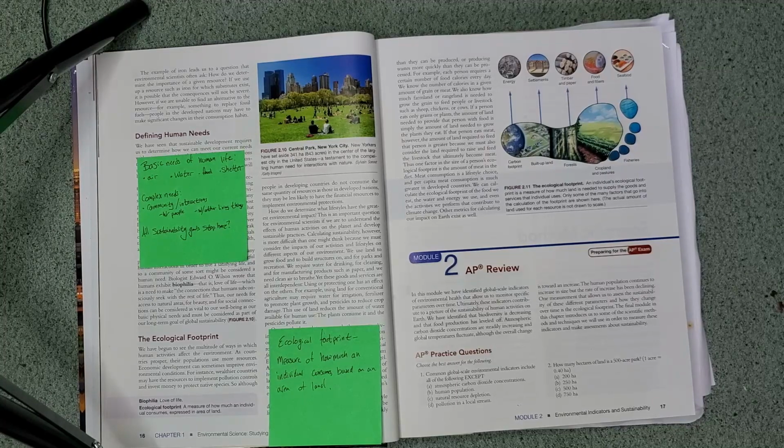All right, last thing. Want to talk about the ecological footprint. So the ecological footprint is, as we said earlier, a measure of how much an individual consumes, and it's often expressed in an area of land. So it's a measurement by which we discover how many resources we use, and we talk about it usually in a measurement of land.